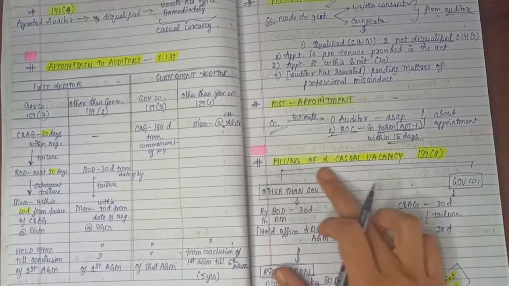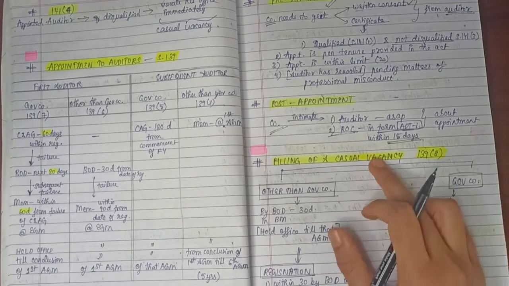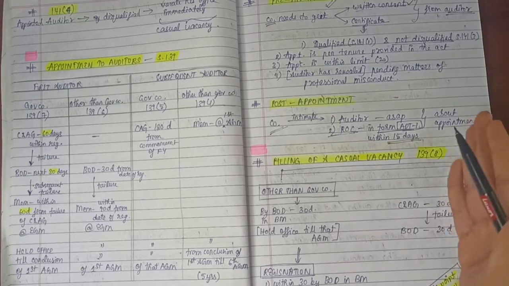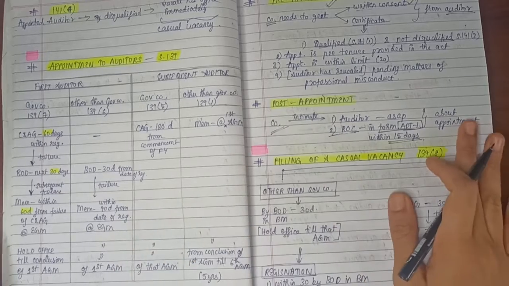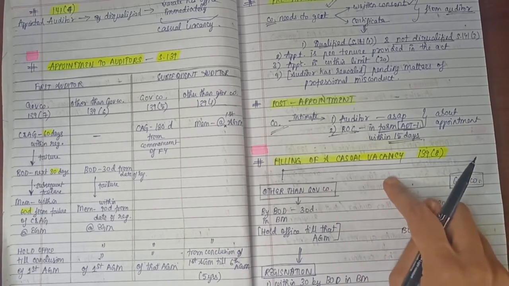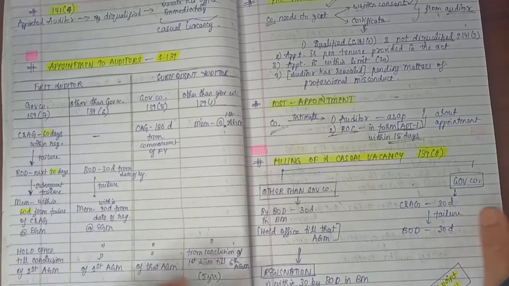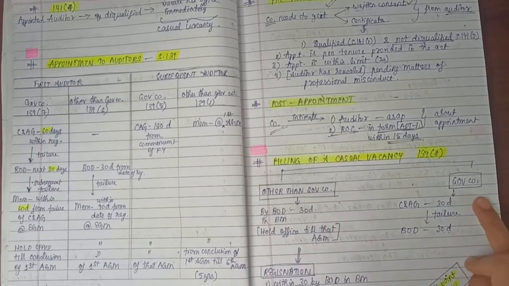After that, the topic is filling of a casual vacancy. I have already told you what a casual vacancy is. Casual vacancy means after appointment of the auditor, if the auditor incurs any disqualification, he has to vacate the office immediately. Such a vacancy is known as a casual vacancy. When a casual vacancy happens, it can happen in a company other than a government company and also in a government company.